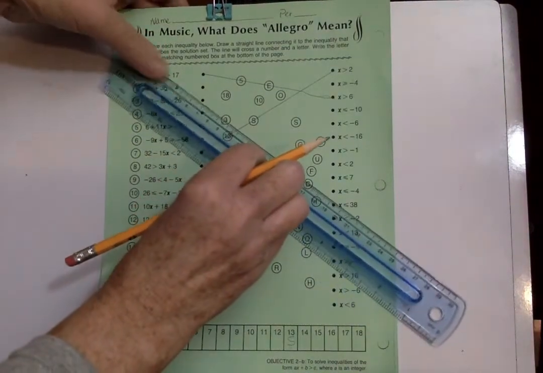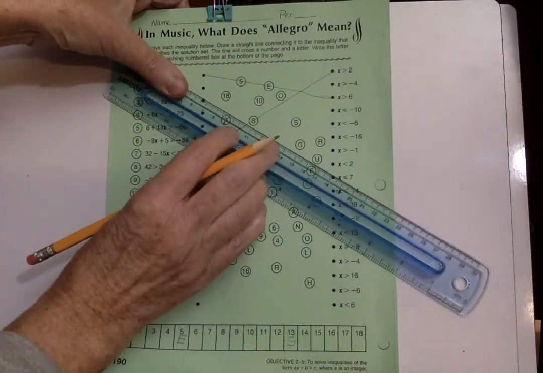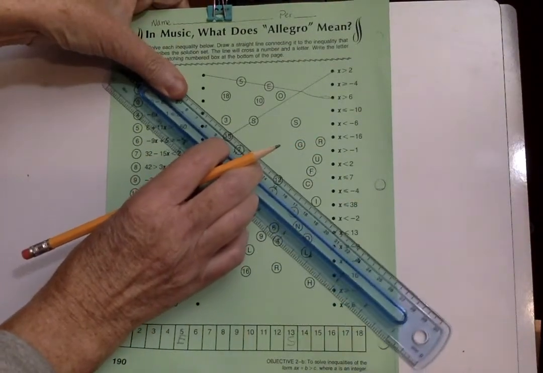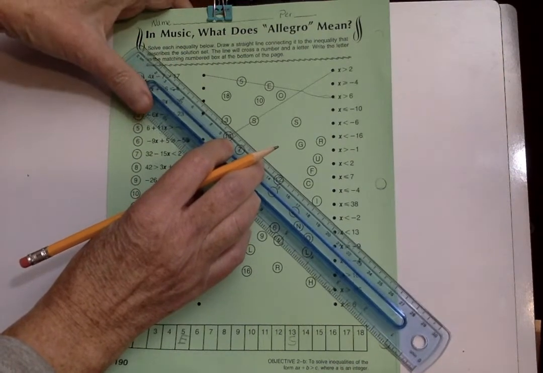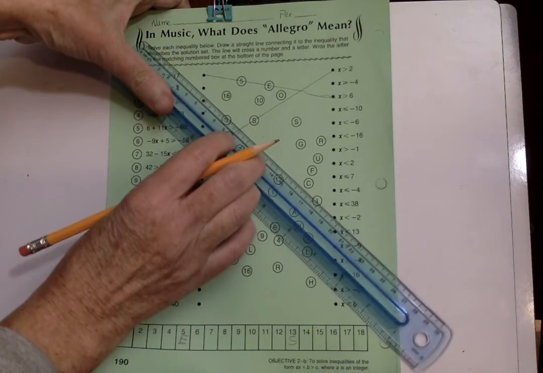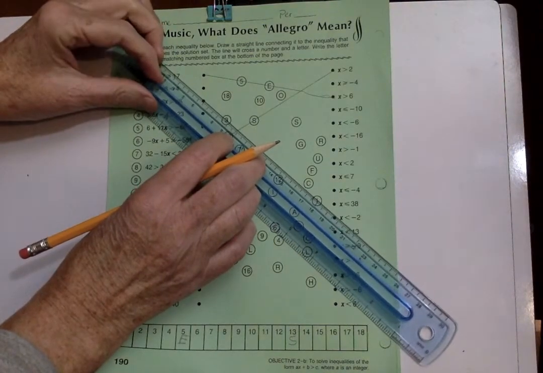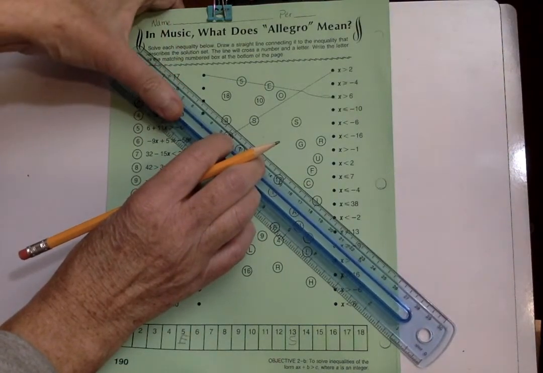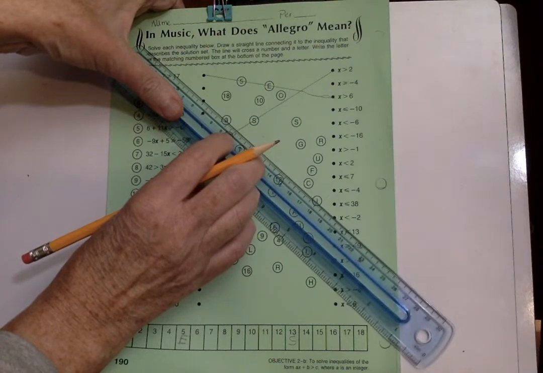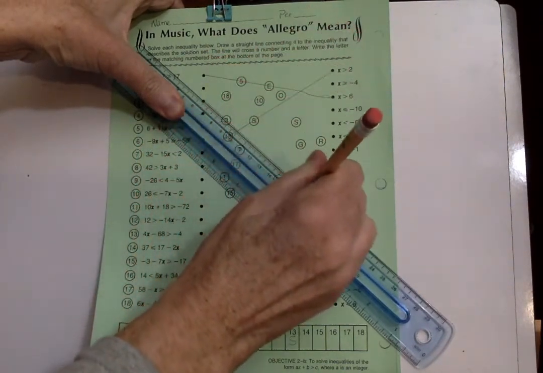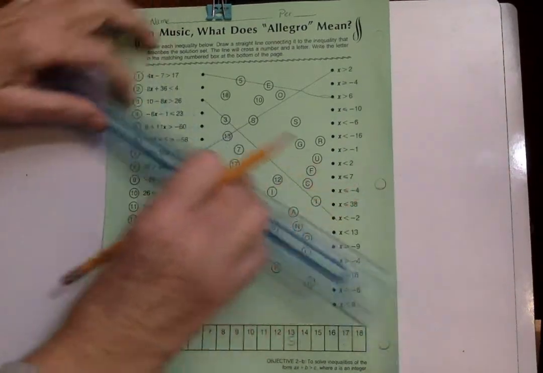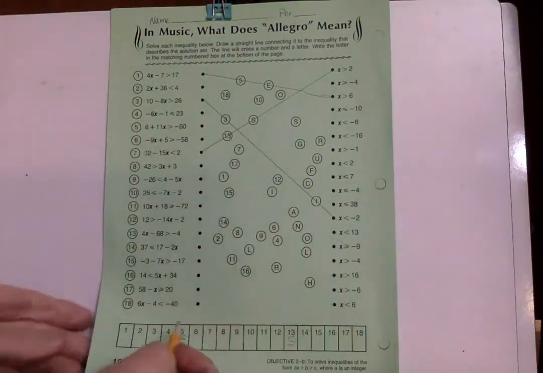So number 3 is right here, and x is less than -2 all the way down here, and it's number 3. Okay, so we see that 3 is I.